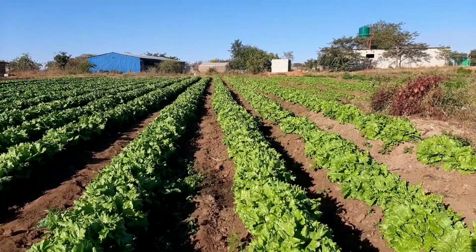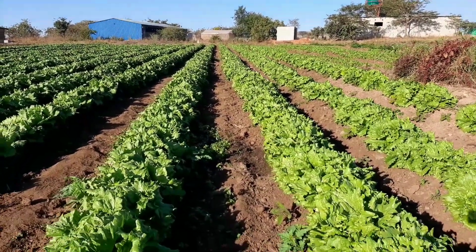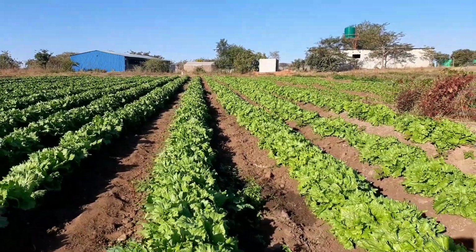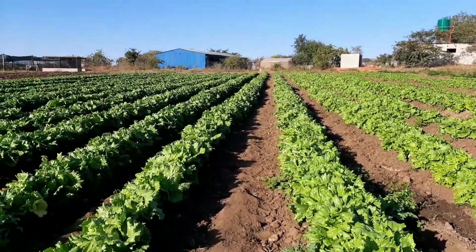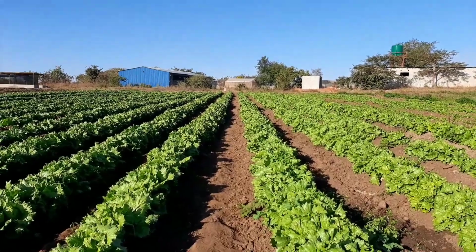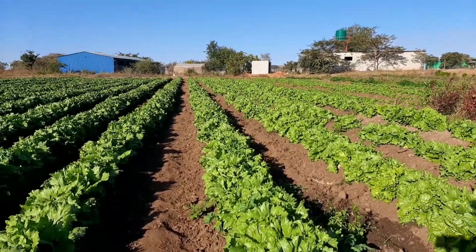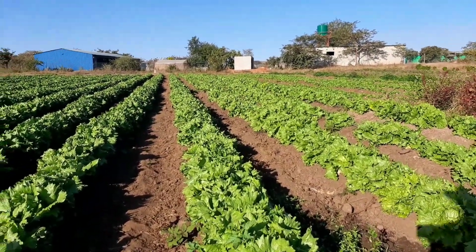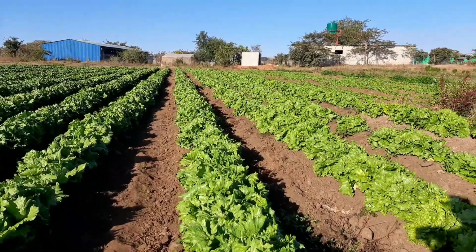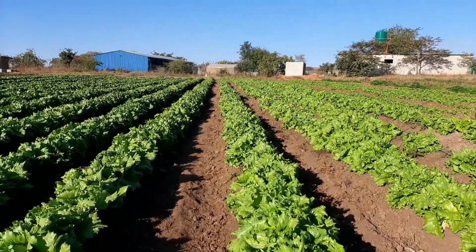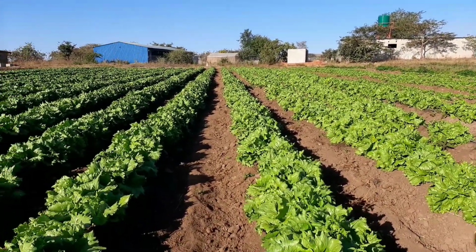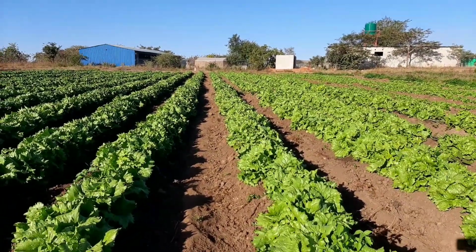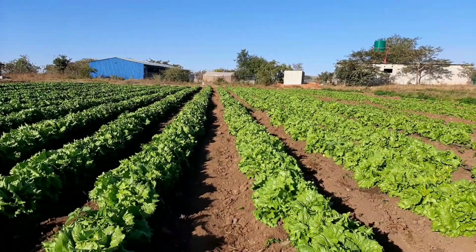So let's dive in. What we have here is iceberg lettuce, and despite the cold, it's responding very well. It's quite deliberate today why we are only covering open field crops, given that not everybody has the capacity to buy greenhouses.